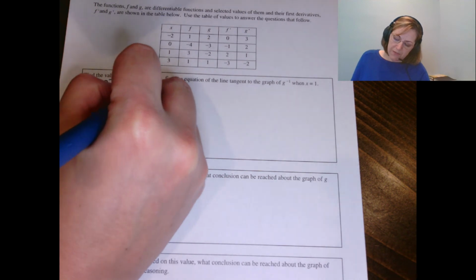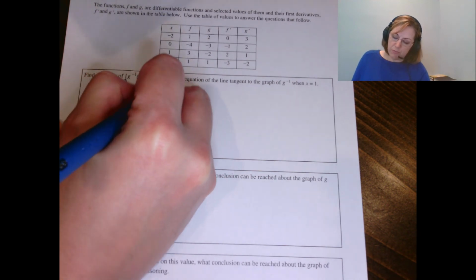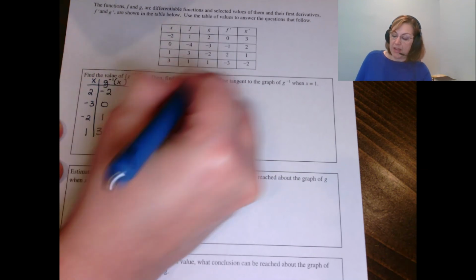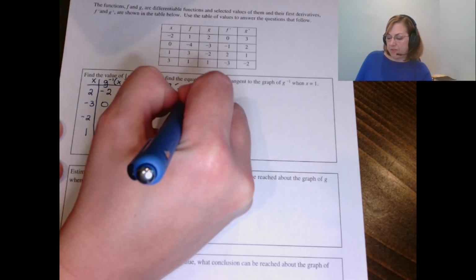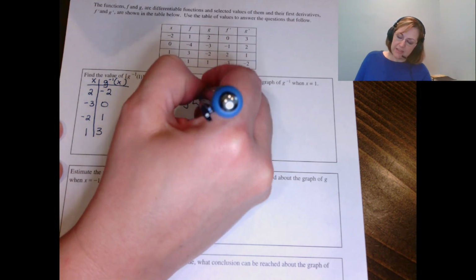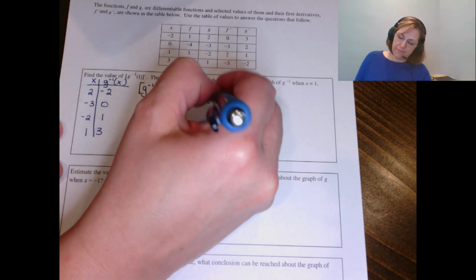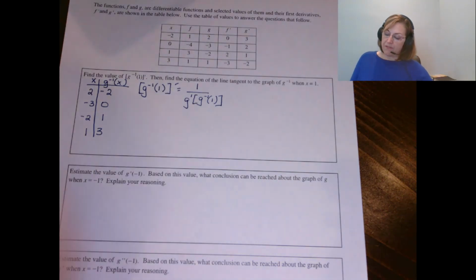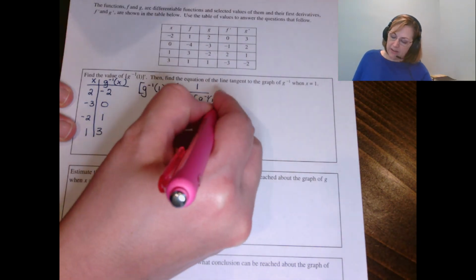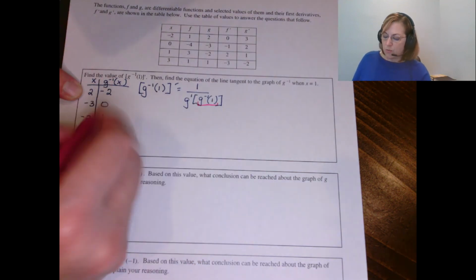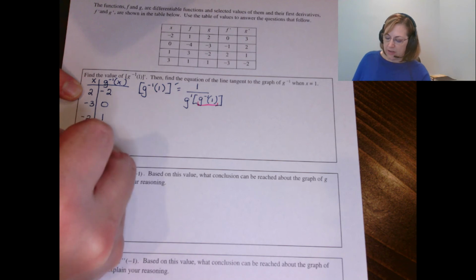Okay, let's find our derivative. We want the derivative of the inverse of 1, which would be 1 over the derivative of the function at the inverse of g of 1. Go on the very inside, the inverse of g of 1, go to your inverse chart. When x is 1, we get 3.